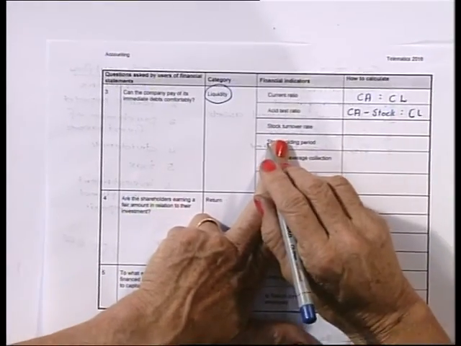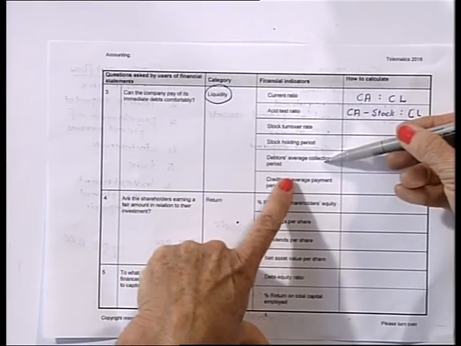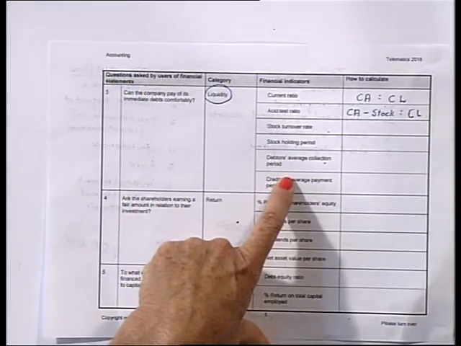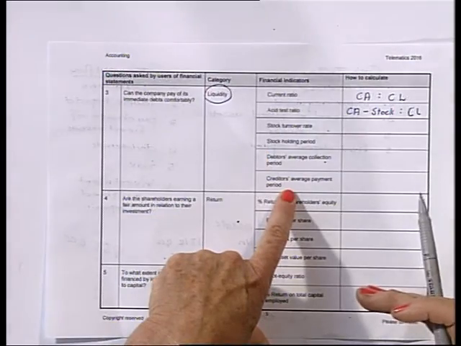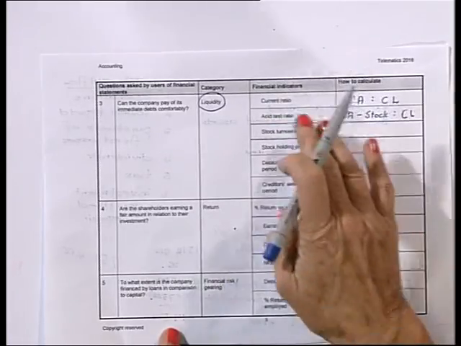Stock turnover is how fast you sell your stock, but we're going to do a question on that, so I can do this later. Debtors' average collection period is how fast you get your money from a debtor. The sooner you get the money, the better, because then you got cash available. Creditors' average payments means how long did you take to pay your creditors. So all these things got an influence on my cash flow.